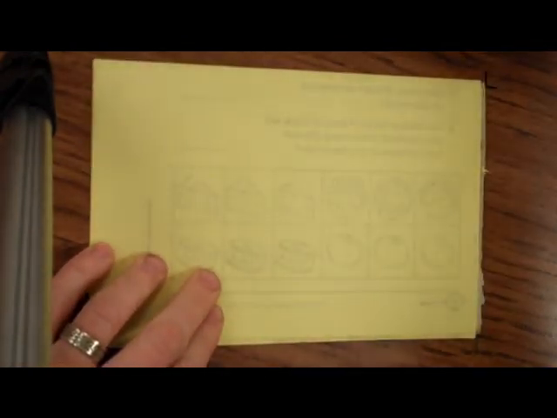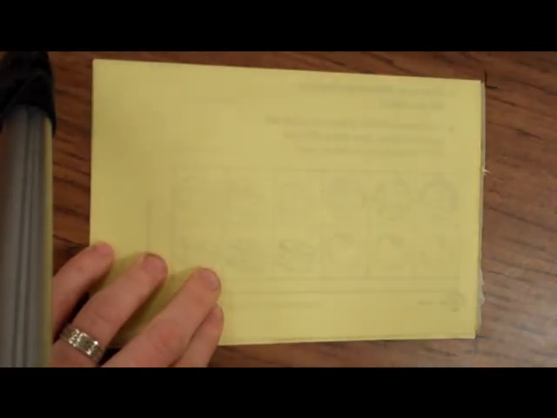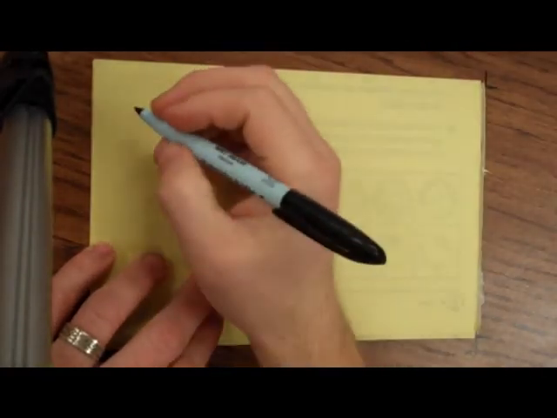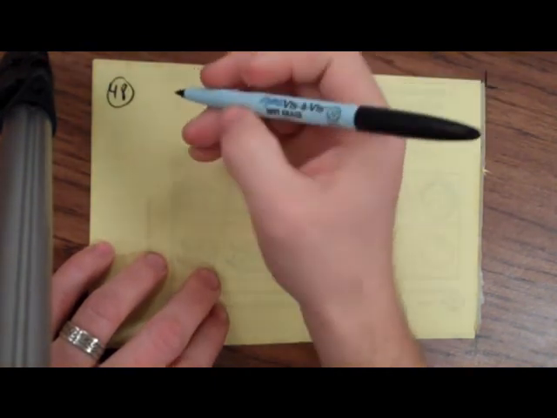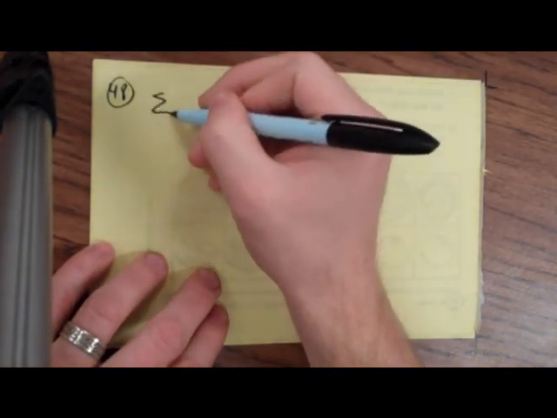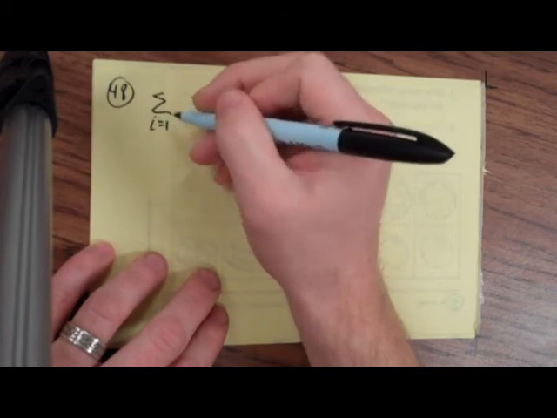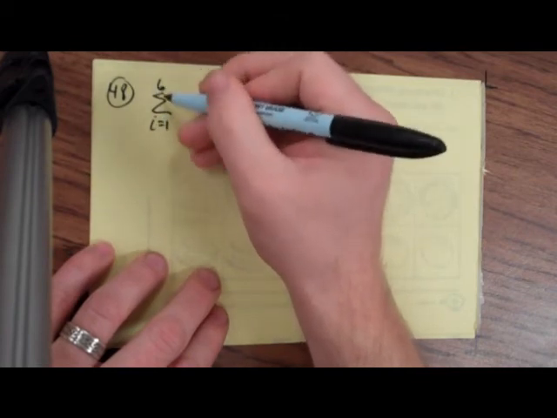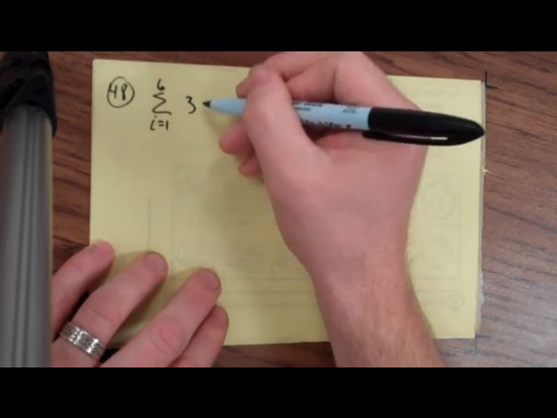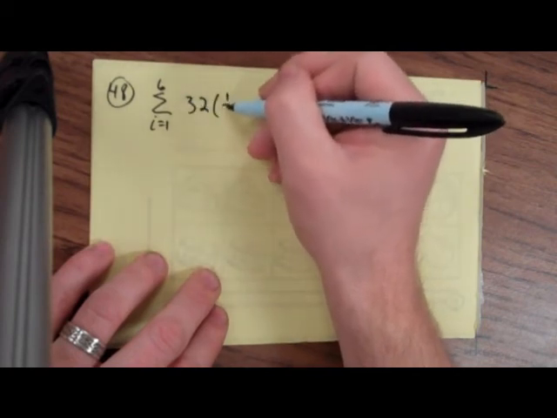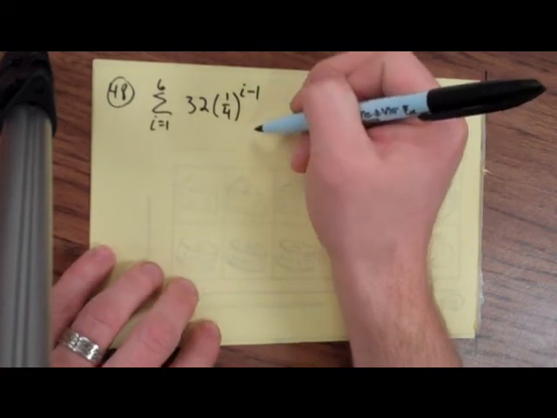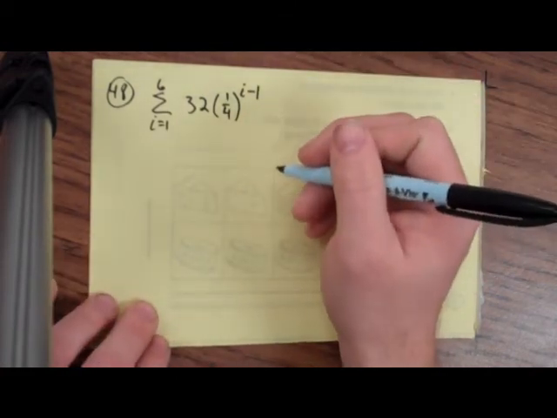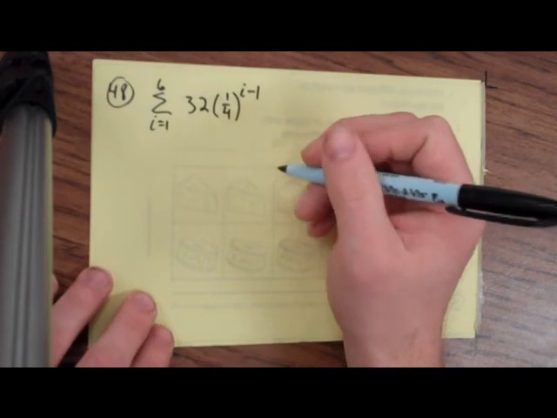All right, let's see, number 48. 48 says the sum of the first six terms, using this rule. Okay, so remember, we have a formula for this.